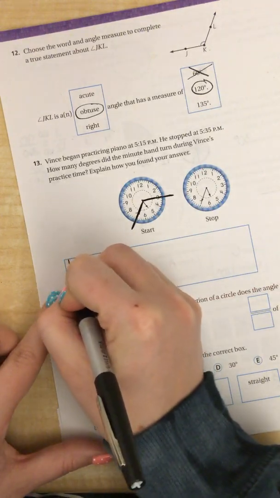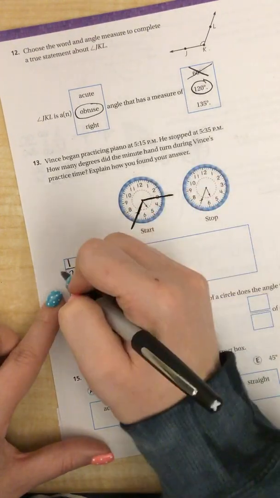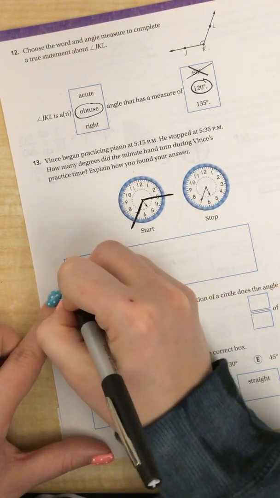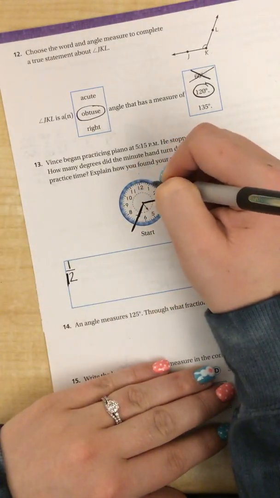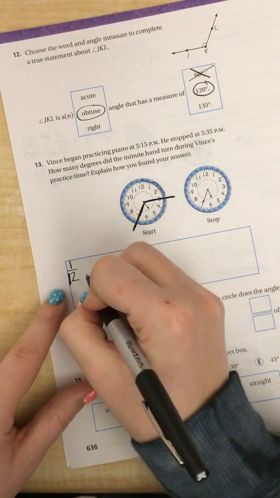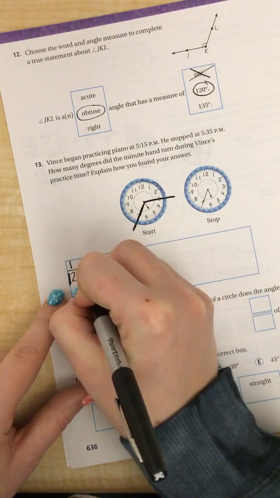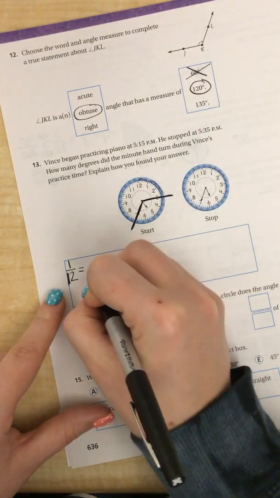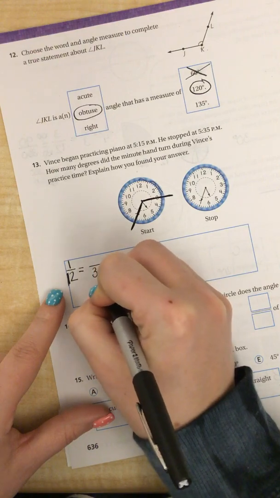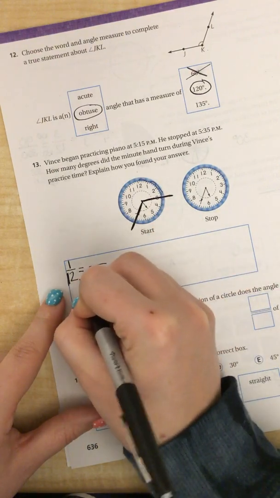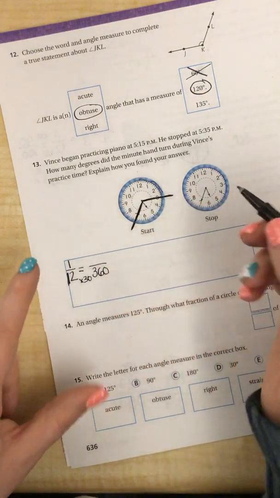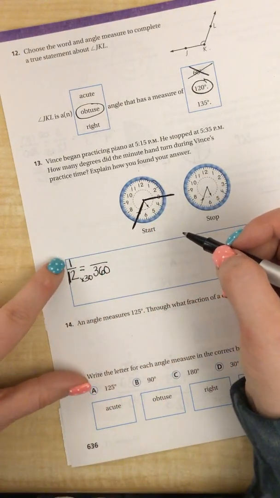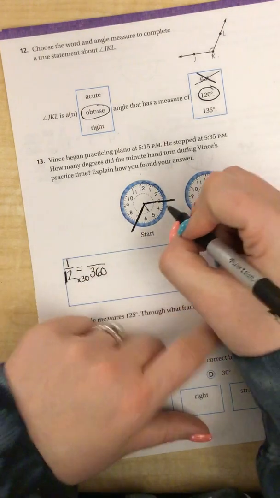We know that each of these numbers is 1/12 of the circle. So each of these sections. Okay. So I can say 1/12 is how many degrees. I can figure that out. 12 times 3 is 360, so 12 times 30. And in fact, I was going to do 1/12, but I'm actually going to see how many 12ths I have here.